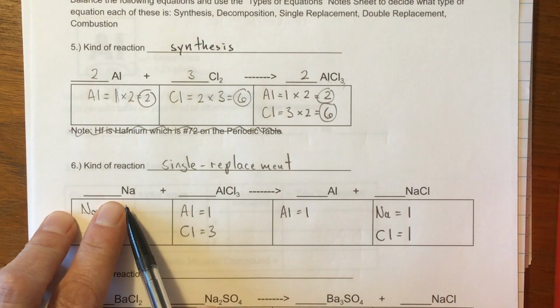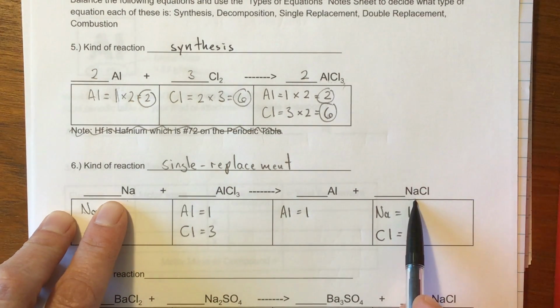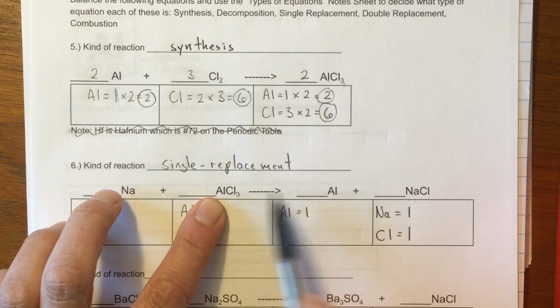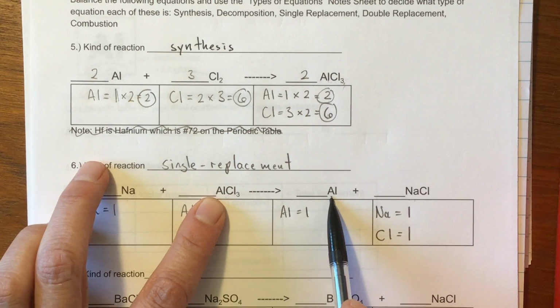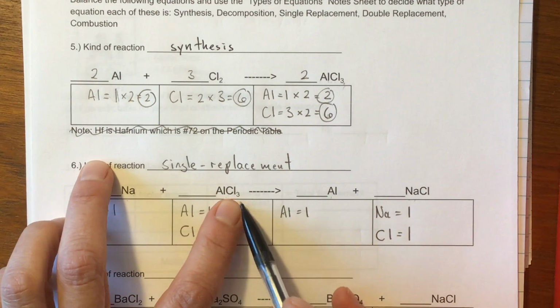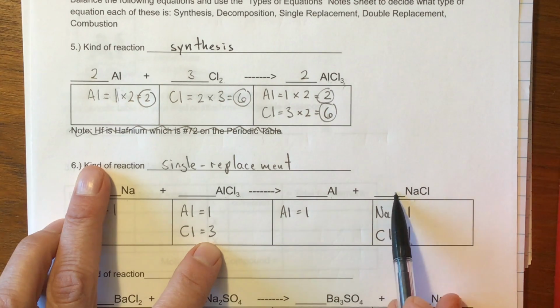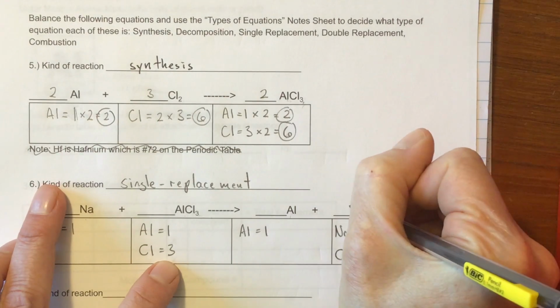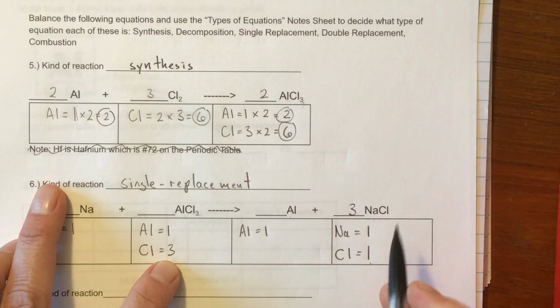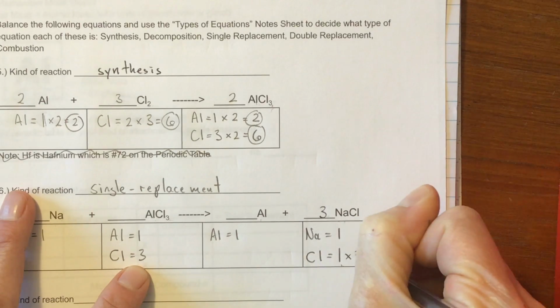Okay, I'm going to start on the left and compare. My sodiums are the same. I don't need to change anything yet. My aluminums are the same. I don't need to change anything yet. My chlorines are not. I have 3 here and only 1 here. So I'm going to add a 3 coefficient to this side. That will give me 3 chlorines, right?